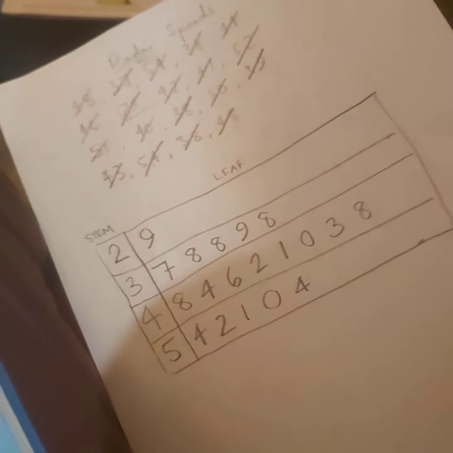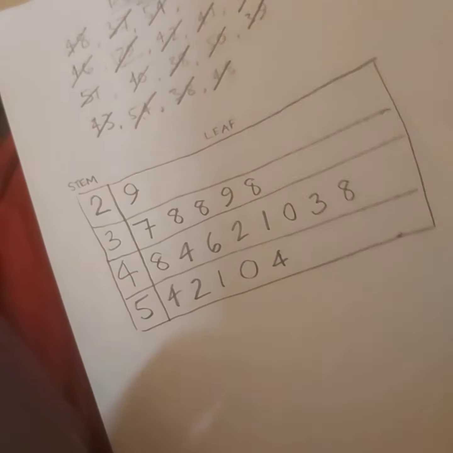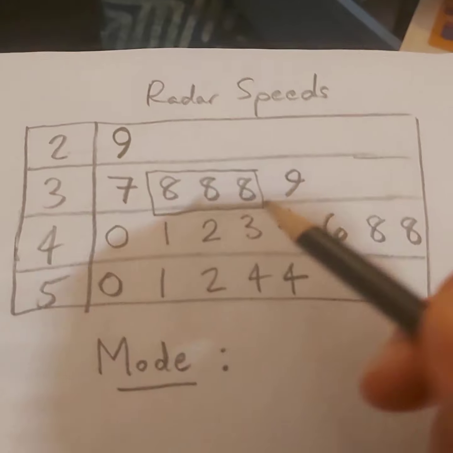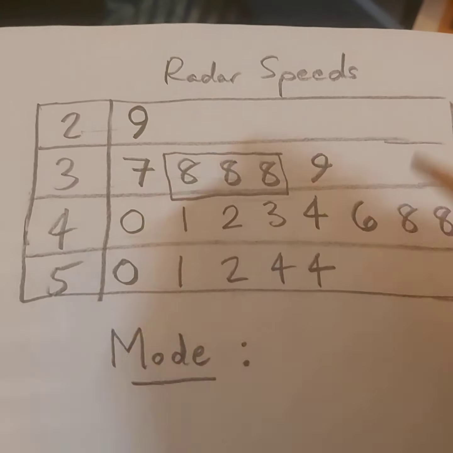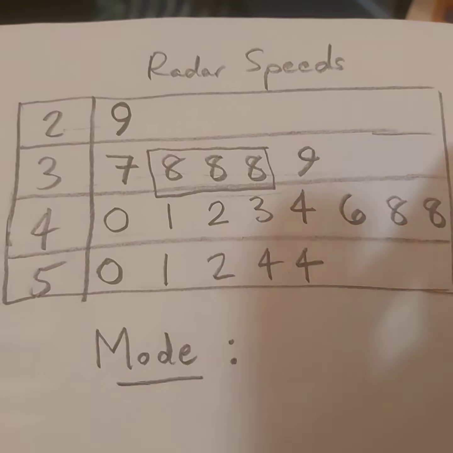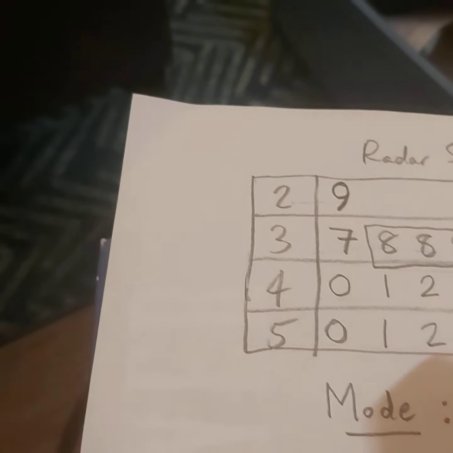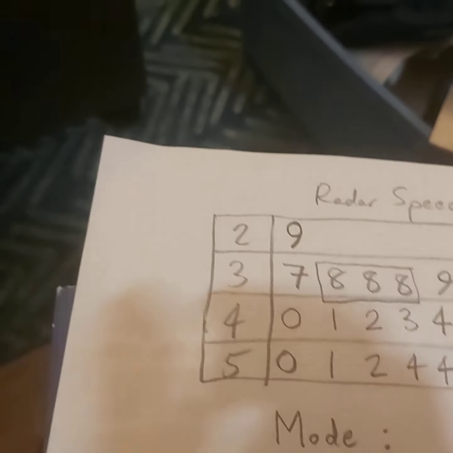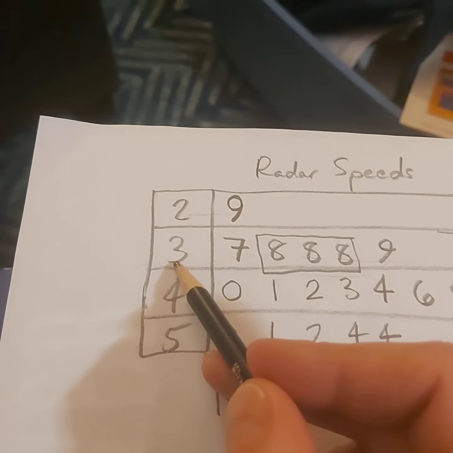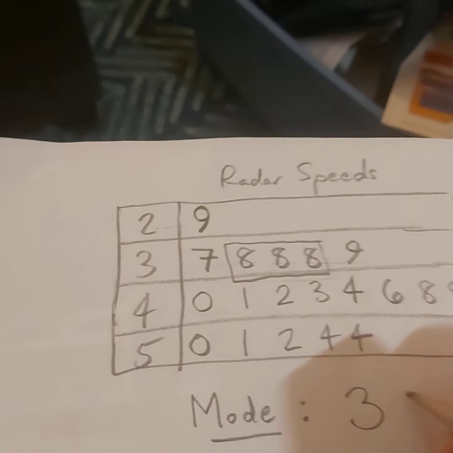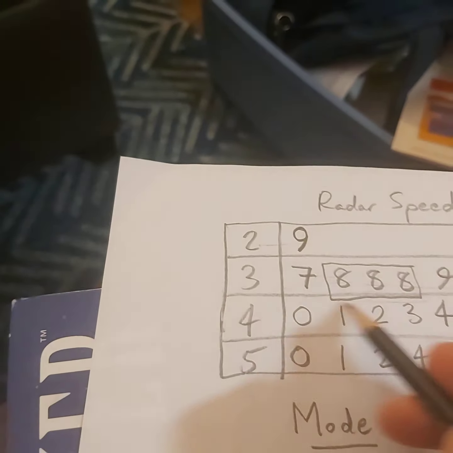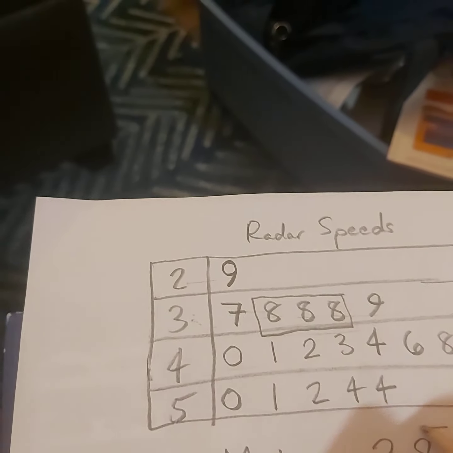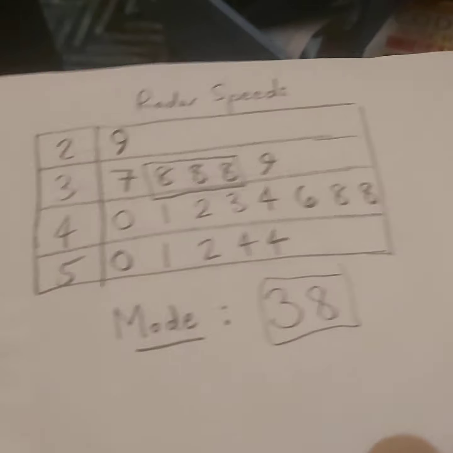Now, if I had used my old stem and leaf chart, it's harder to find the mode because the numbers are scattered, whereas here they're all organized in order. So no other row has 3 identical digits. So that means the mode is going to be 8, right? No, not 8. Because the stem is 3. We have to remember that all the numbers in the rows, or in the leaf part, are tied to these stems. So 38 is actually the mode. Okay?